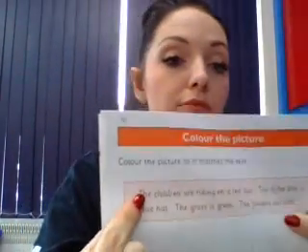So if you've got the octopus book, then your next text is Colour the Picture, page 12. But I think today you can do 2 pages. So you can do pages 12 and 13. Okay, so on page 12 then it says colour the picture so it matches the text. So you've got to use your reading skills to figure out what colour to colour each thing in the picture. So you need to read this really, really carefully.